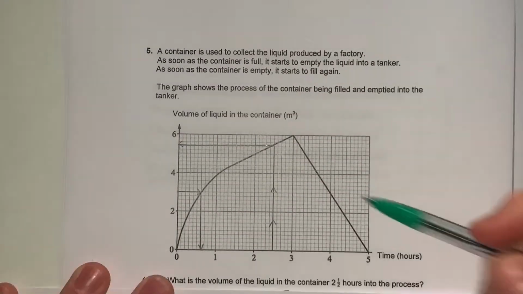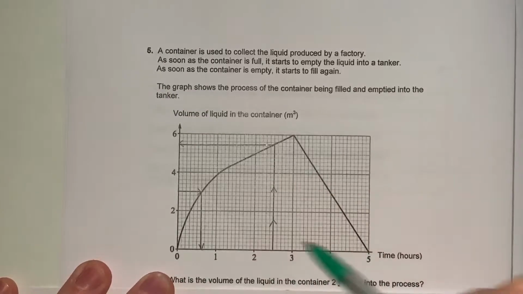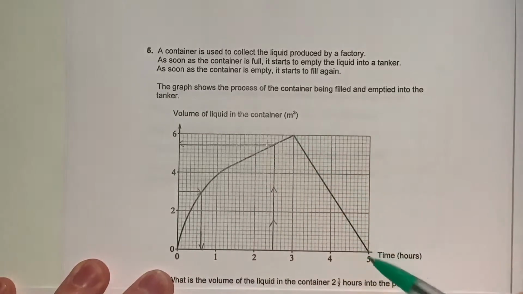Okay, so we've got our information here. It takes 0 to 5 hours for this container to fill up and then empty.